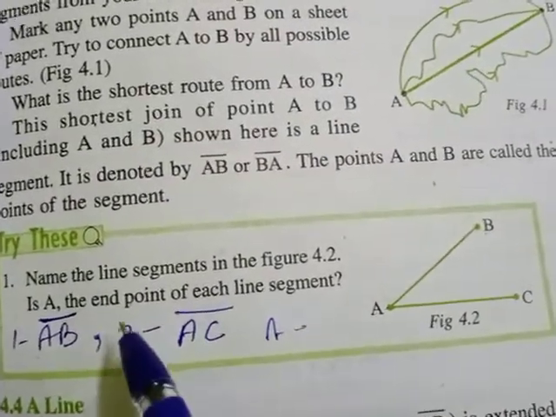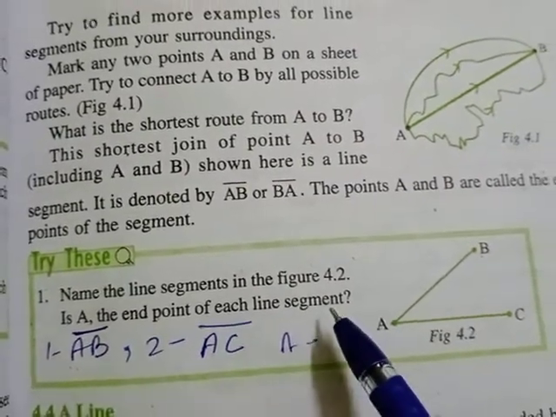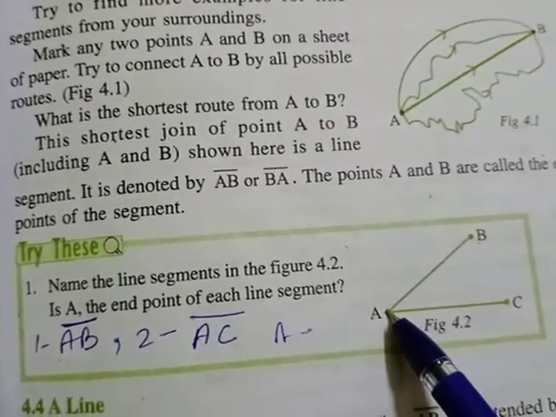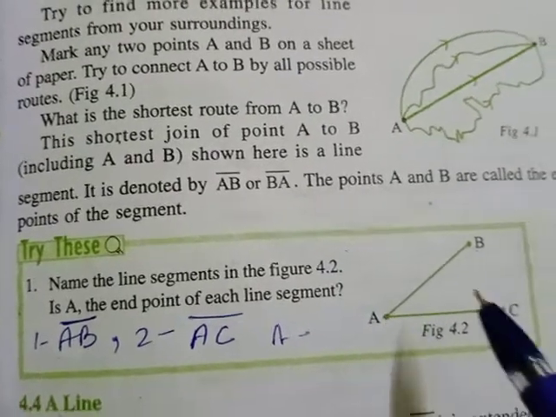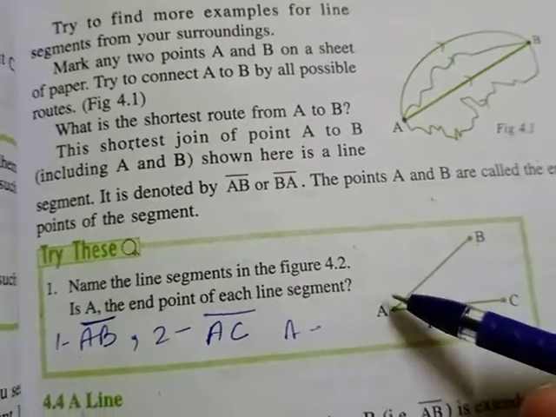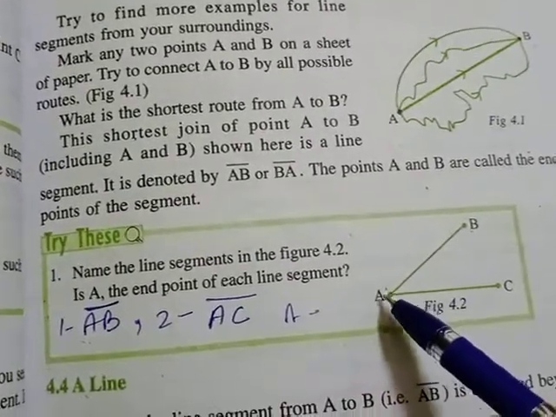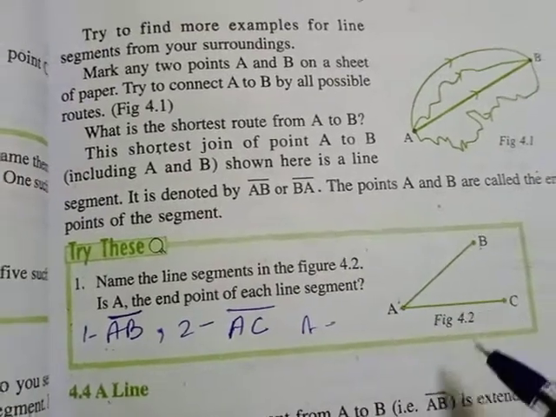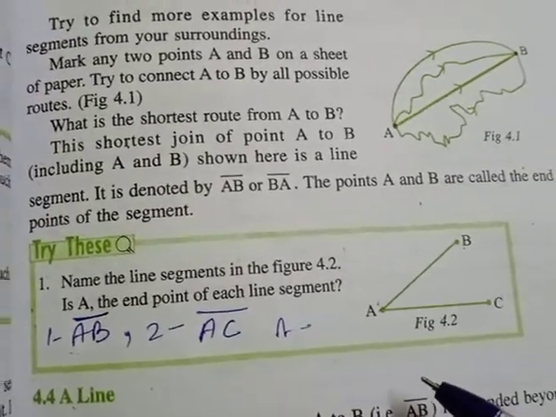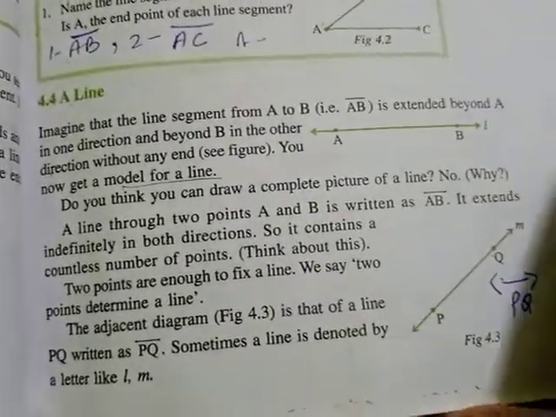Then we discussed this, try these. Here one part I told you to do, that is, is A the end point of the line segment? Can we say A is the end point? So your answer will be no. A alone is not the end point. A and B both are the end points. Similarly, in A and C both are the end points. A alone is not the end point. Clear? Then we came to the line.